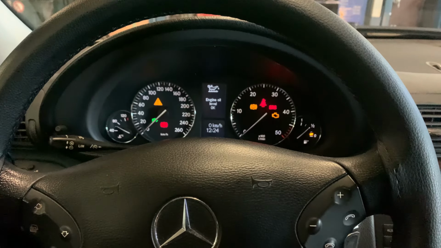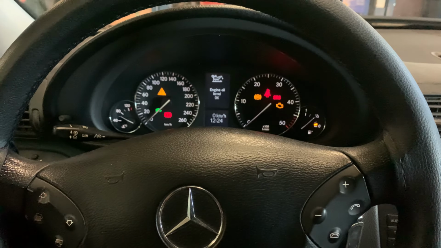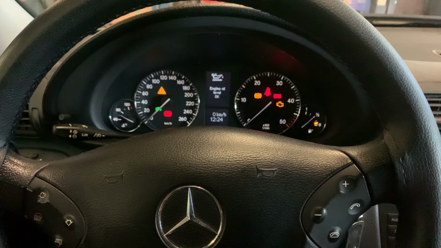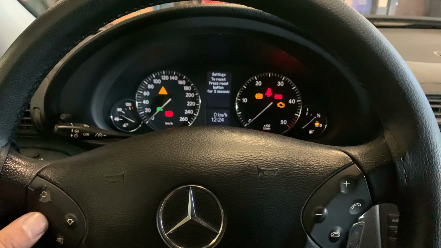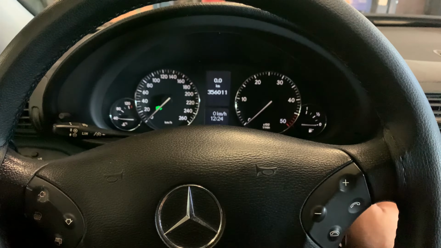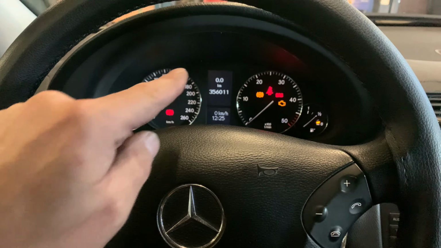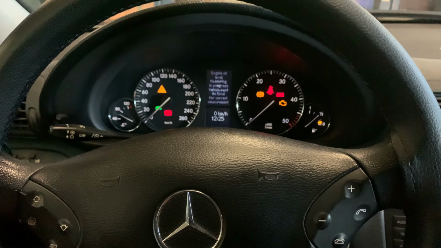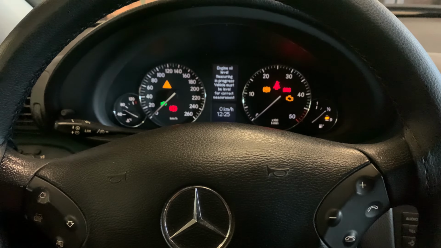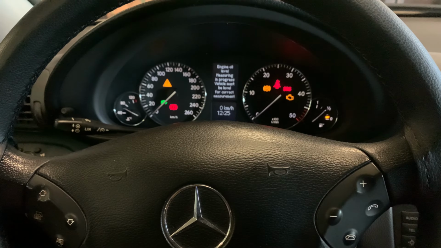And it says that the oil level is okay. You don't have to start the car. So once again, turn the ignition off, turn back on the ignition, find the total mileage of the car, this one, press the arrow down button once, and you'll see that it's measuring now.